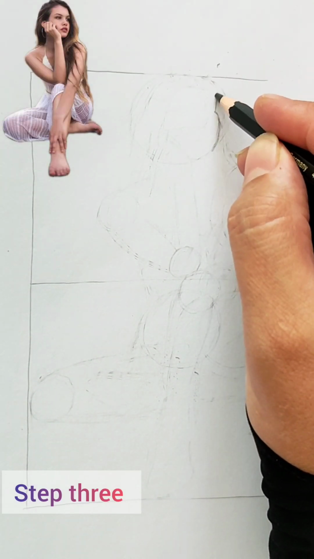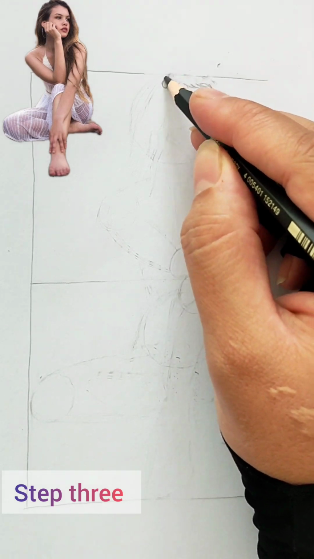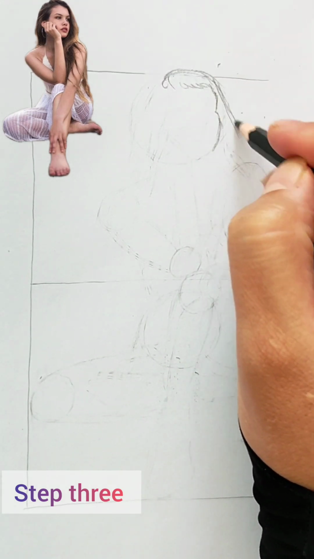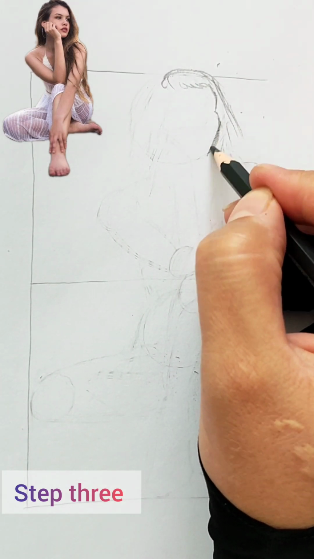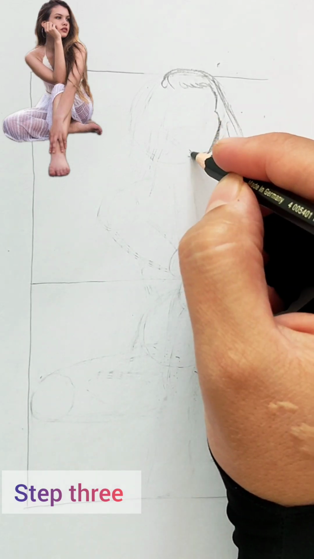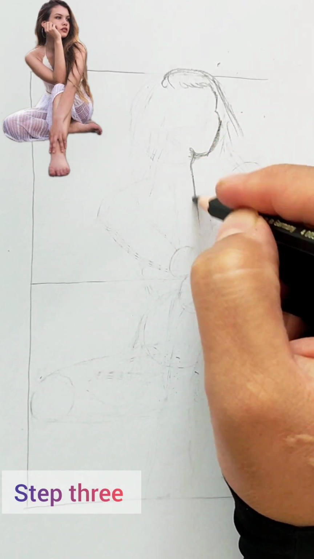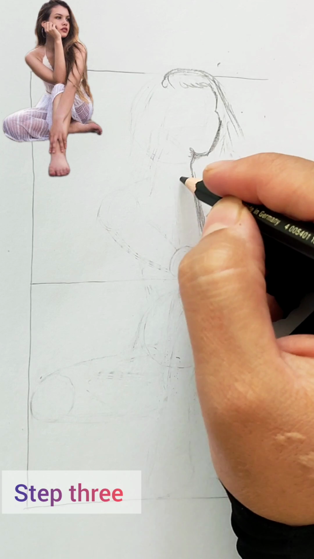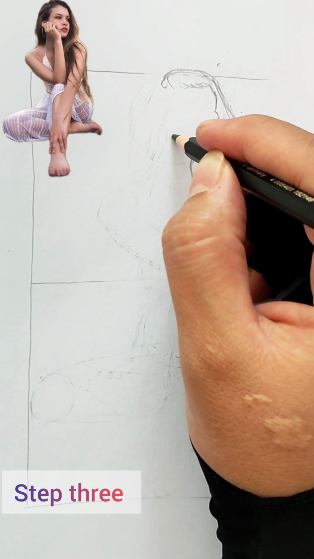Step 3, Refinement and Final Touches. Now it's time to bring everything together. In this stage, we refine all the shapes, clean up the model, and focus on the small details. This is where we polish everything and turn it into a complete and clean final model.